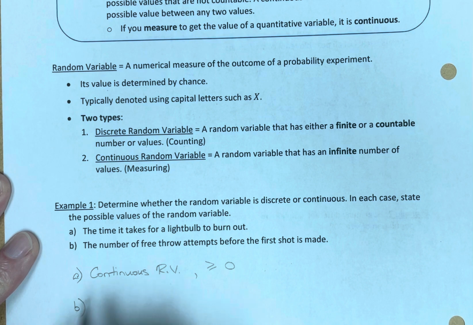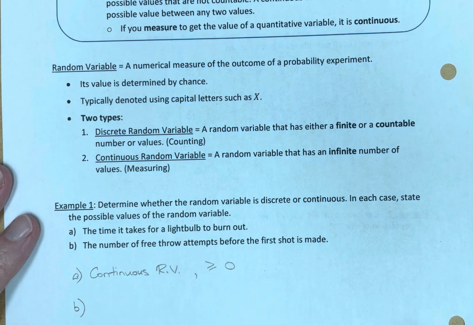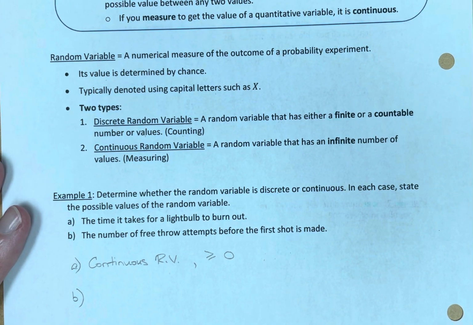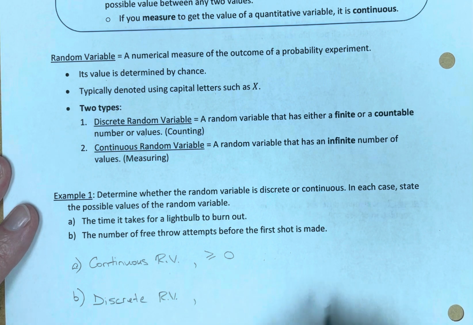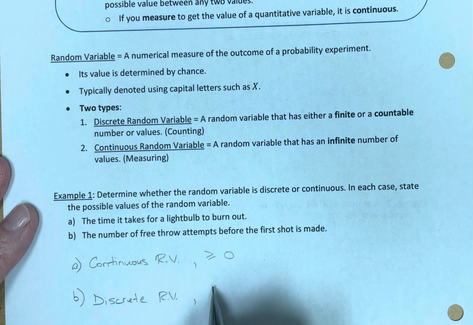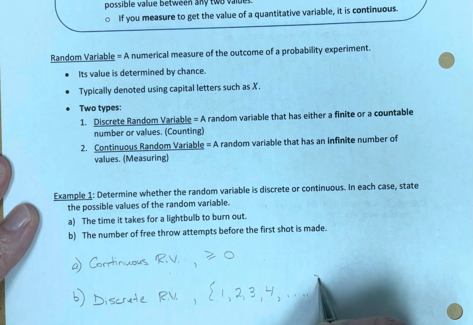Letter B, the number of free throw attempts before the first shot is made. Well, we're counting that. We're not measuring free throw attempts. There's no measuring device. We're counting. So this is a discrete random variable. And obviously we're going to have our set start with 1, and it's going to go along like this. It's going to go along that way.